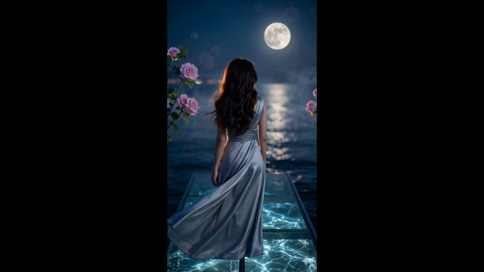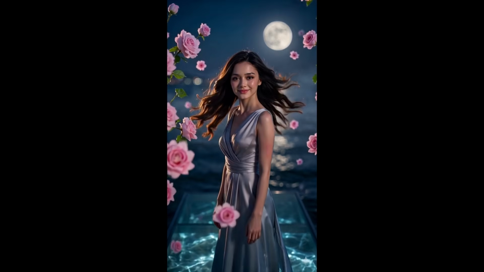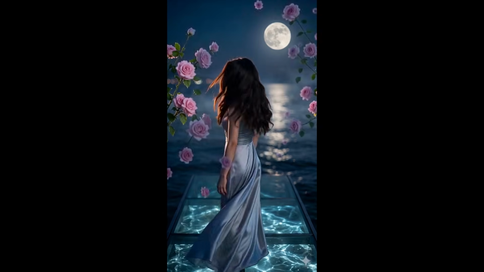Now look at the final result. I think it is pretty good. There are some issues though. In the final character image, the generated clothing color is slightly different from the first two original images, but overall, the camera transition logic is there.